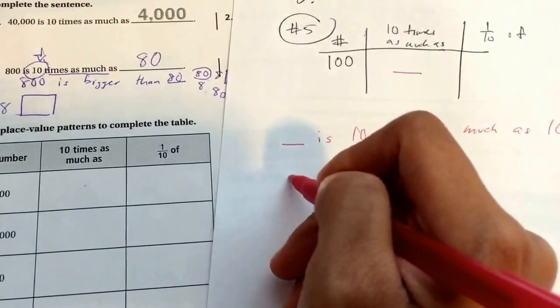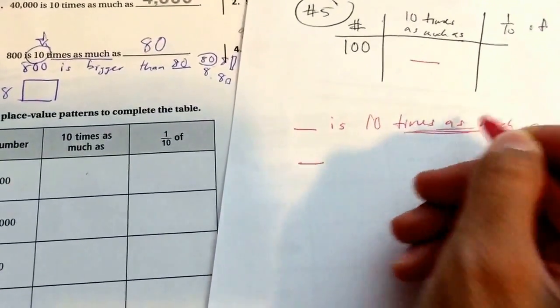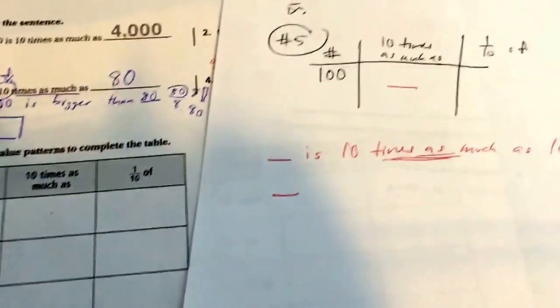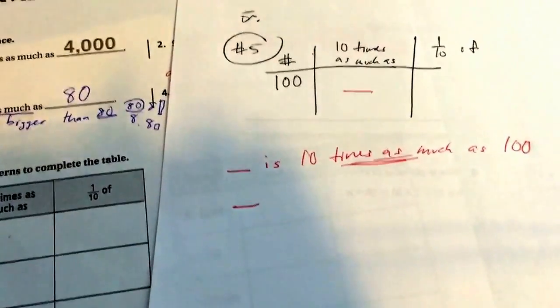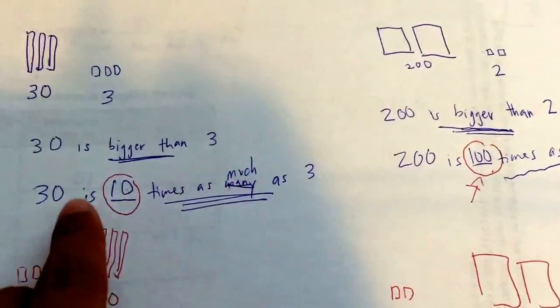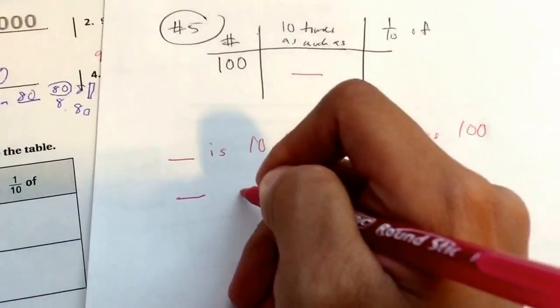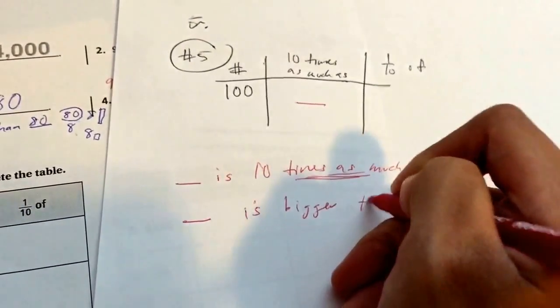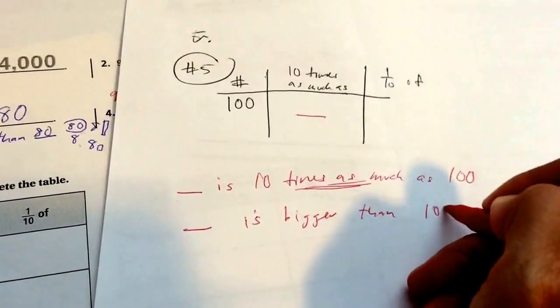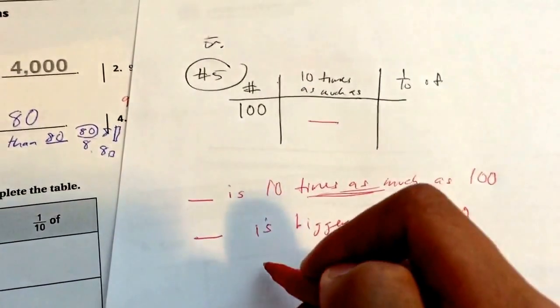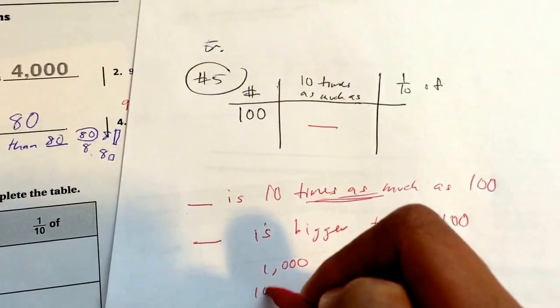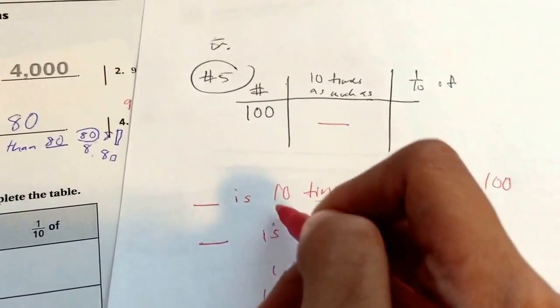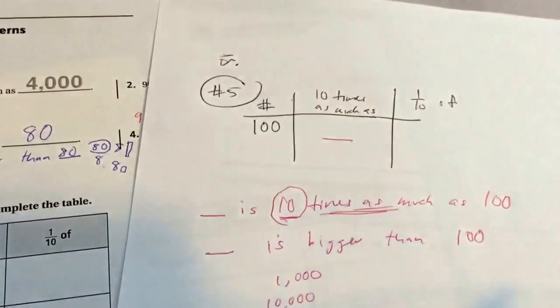So we know that this number right here, when we see 10 times as much as, before we look at our cheat sheet, think to yourself, is that bigger than or smaller than? I'll let you think for a second. Let me take out the cheat sheet. 10 times as much as means bigger than, and unfortunately I used the wrong color. But blank is bigger than 100. Now there's quite a few numbers that could go here. 1,000 could go there, 10,000 could go there, 100,000, and so forth. But remember, we want 10 times as much as, not 100,000.